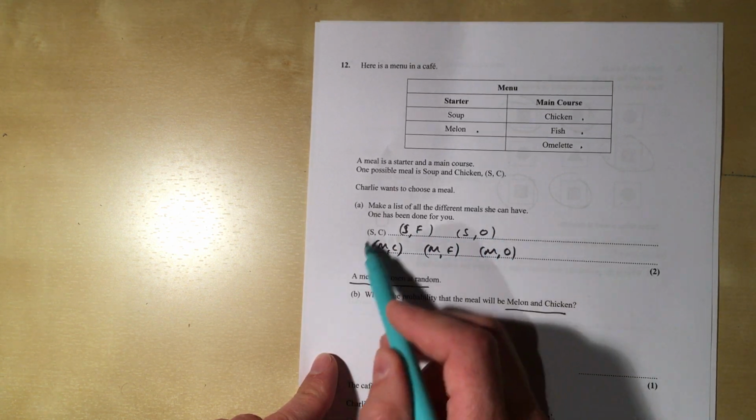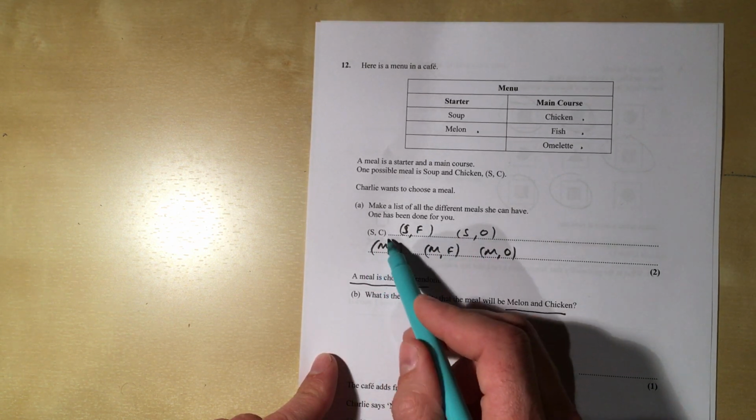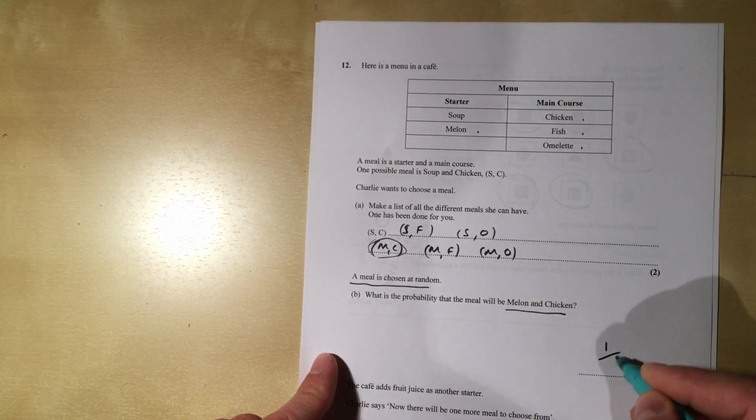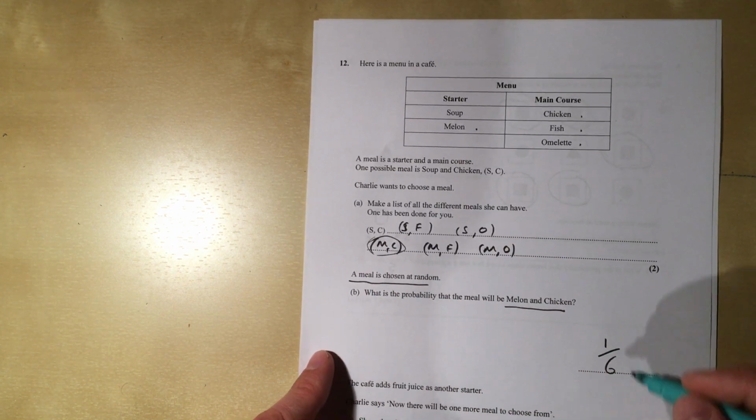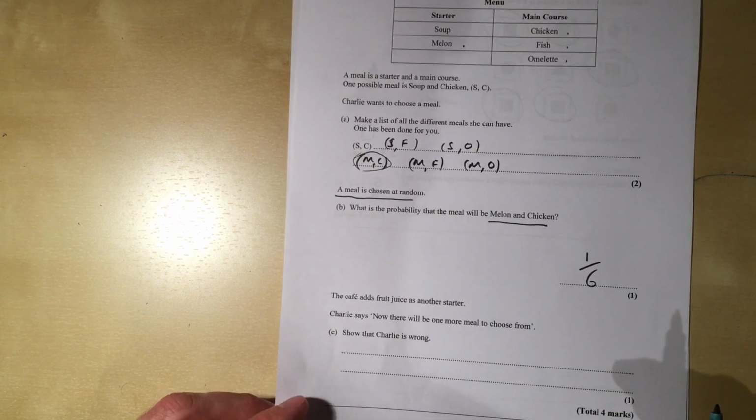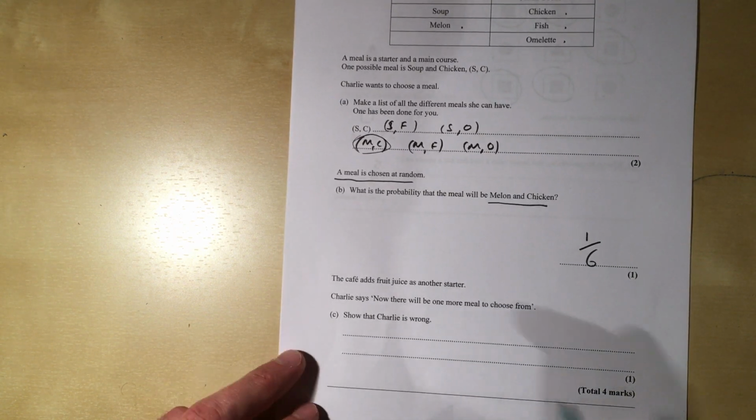Well, there are 6 possible meals, and melon and chicken is just one of those options. So that is one option out of 6. So 1/6. It has to be a fraction. Remember, for probabilities, a ratio won't do it. It has to be a fraction.